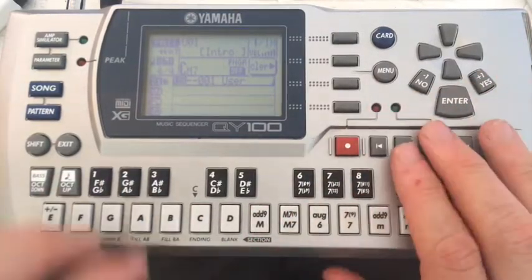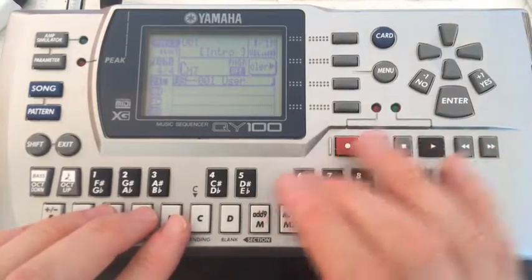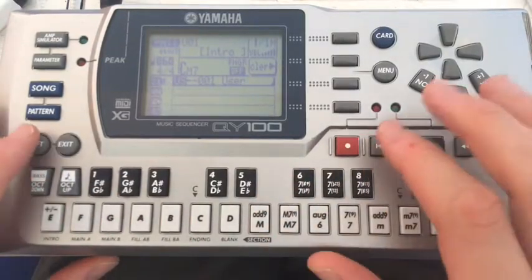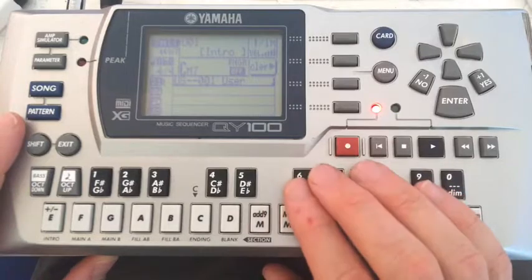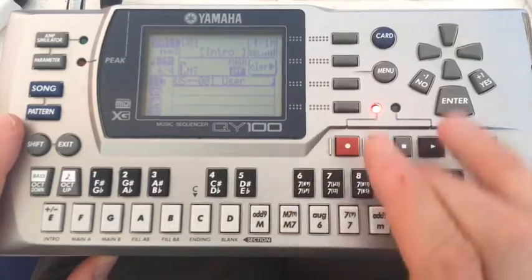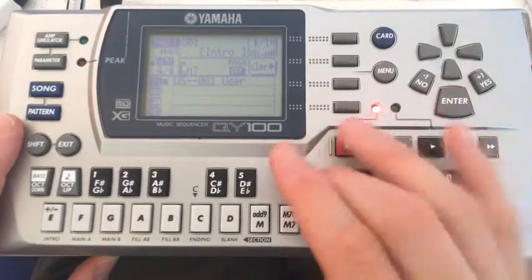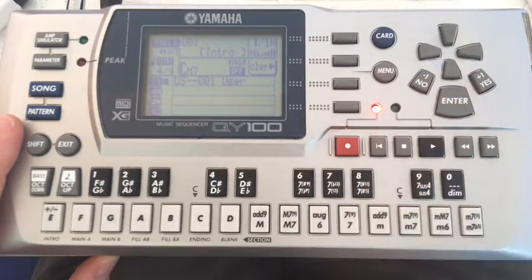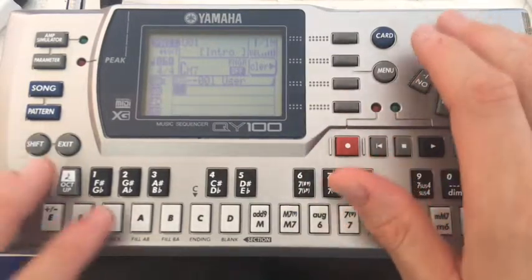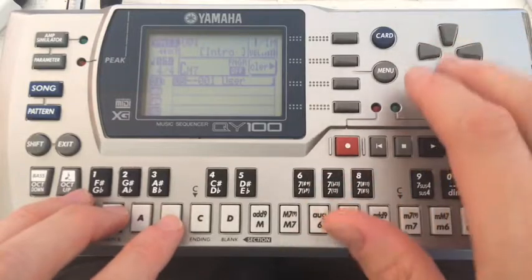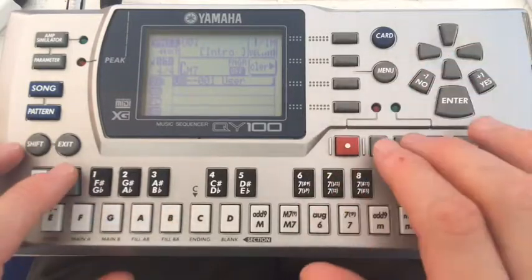Okay, so sloppy. I like it. Okay. It's terrible. Okay, so tracked a little drums there. This is super sloppy.